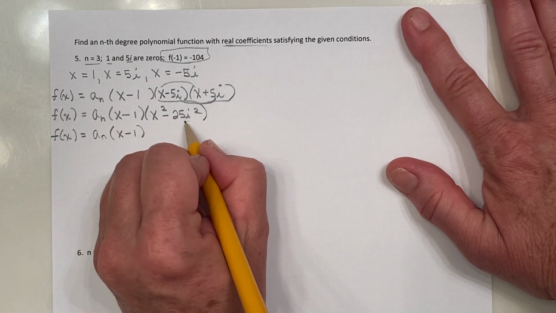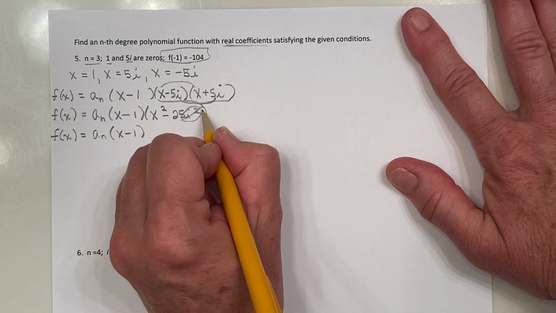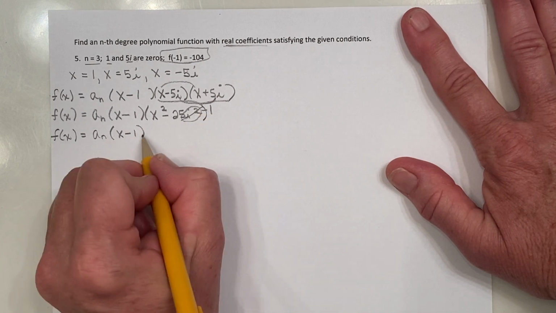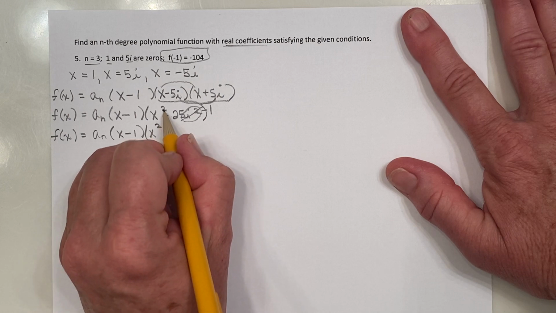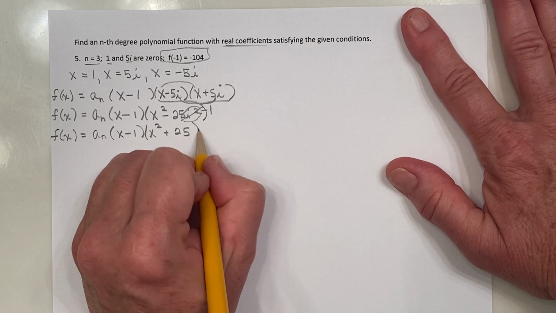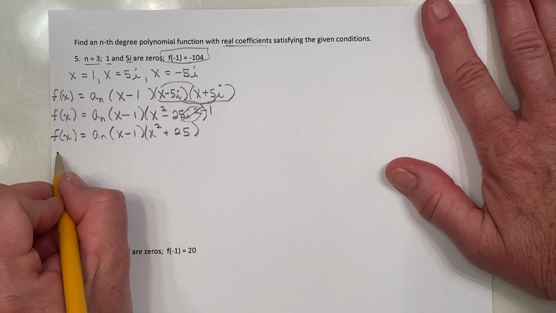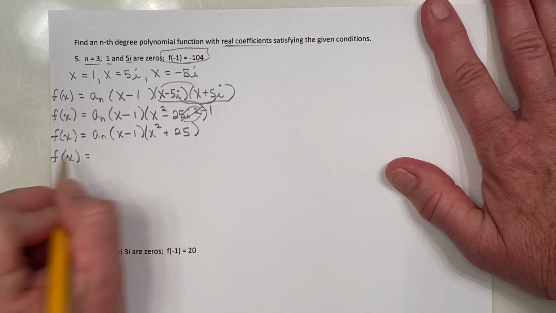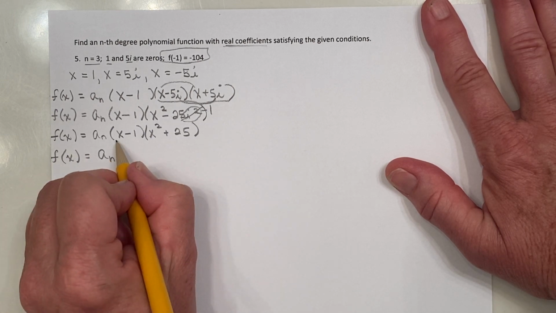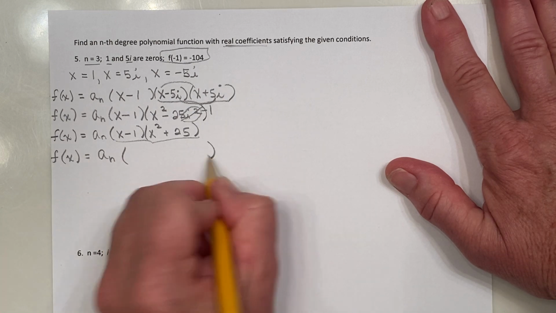So my attention is still here. i squared can be replaced with negative 1 to be multiplied by negative 25, so that'd be x squared plus 25. We continue multiplying the next two binomials together by FOILing, so multiplying these two together.